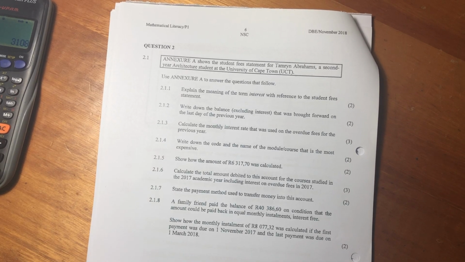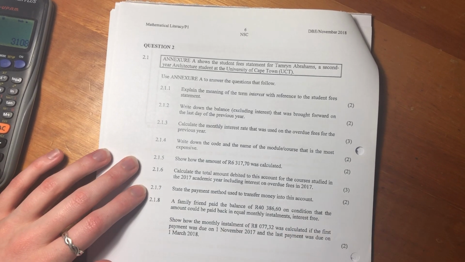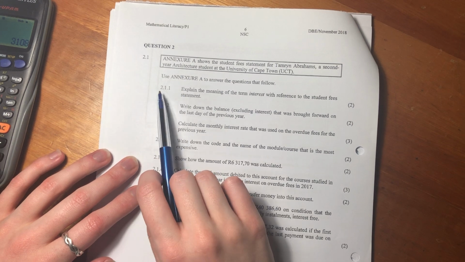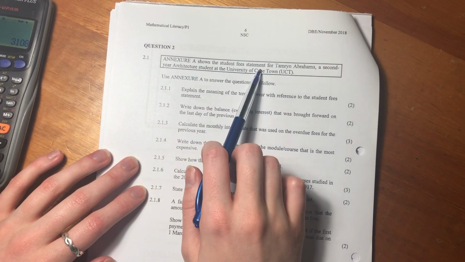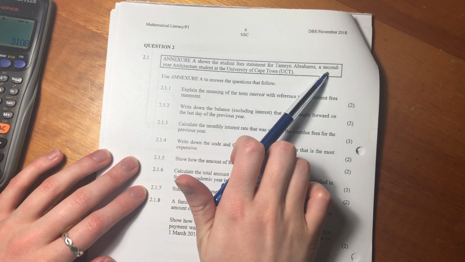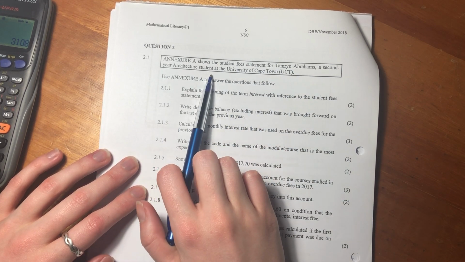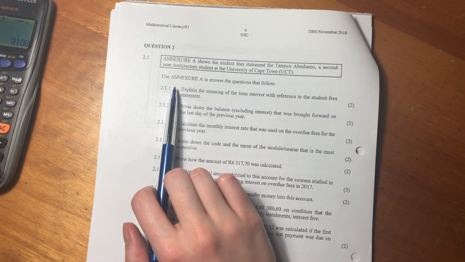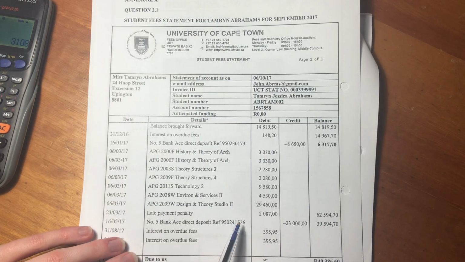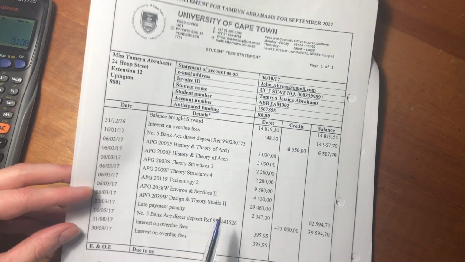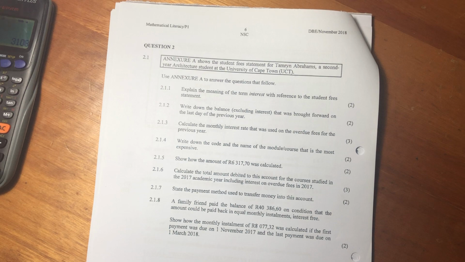Okay, so we are looking at question 2 now. It says, Annex A shows the student fees statement for Tamron Abrahams, a second-year architecture student at the University of Cape Town. Use Annex A to answer the questions that follow. So Annex A is in the addendum, and here it is. This is her whole fee. So let's just jump in and see what is going on.